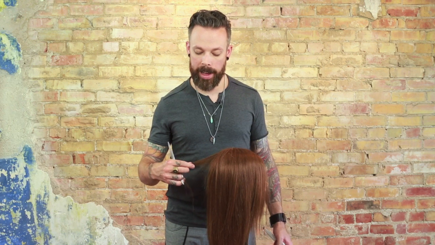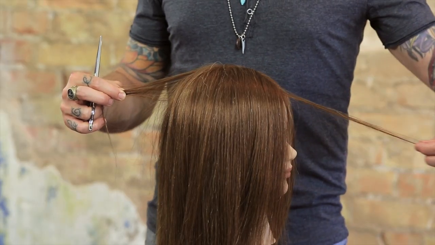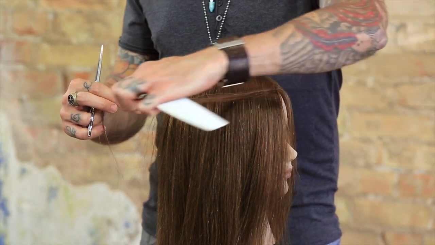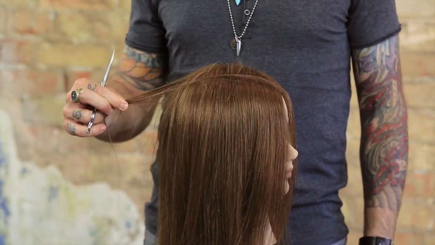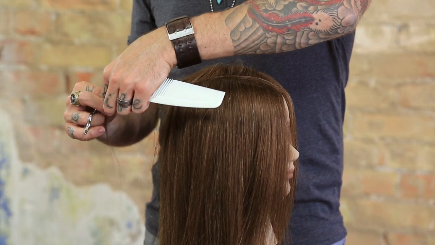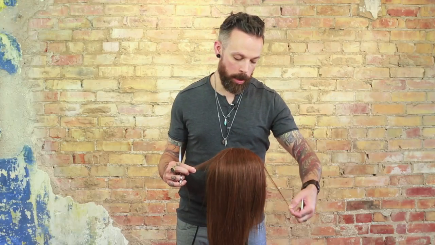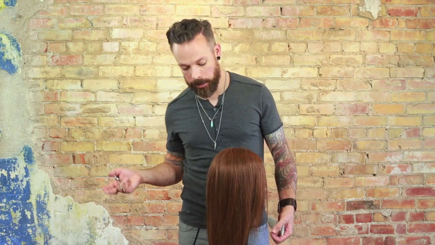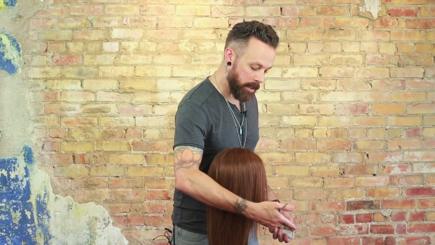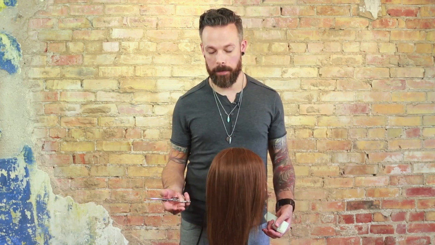So let's go the opposite way. What if I start in the back and I cut my shortest point here in the back? I over direct my front piece all the way around the head. I put those two together and I cut them at the same length here. This piece that was over directed falls much, much longer towards the front in relationship to that piece in the back. So again, that over direction back creates movement, weight, density towards the front of the head.